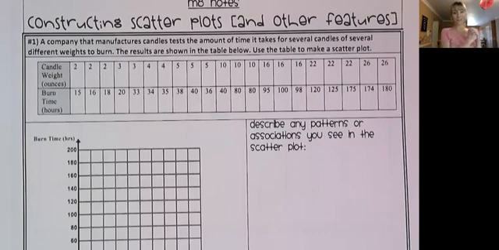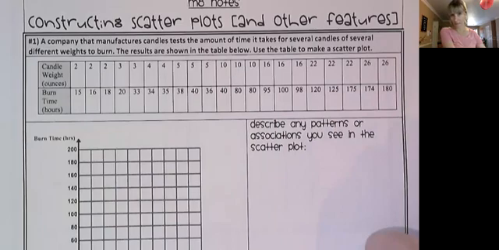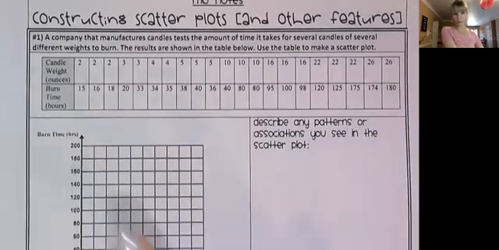So constructing them can get a little bit tedious. And if you are drawing this out on your own paper, I would say you do not necessarily need to write this entire table of data down. You'll just show it on your scatter plot.